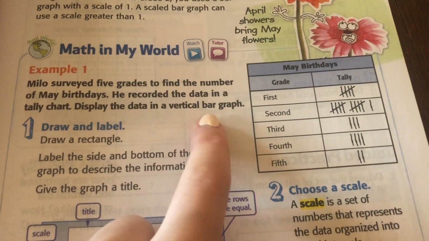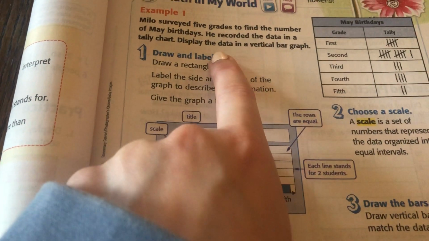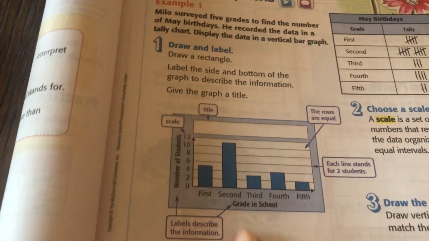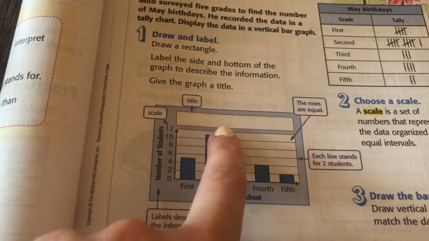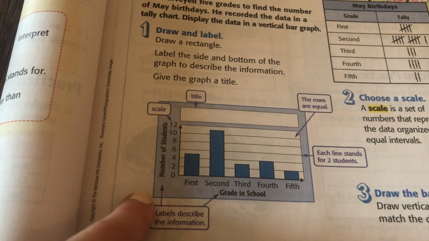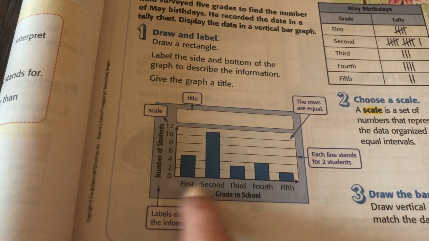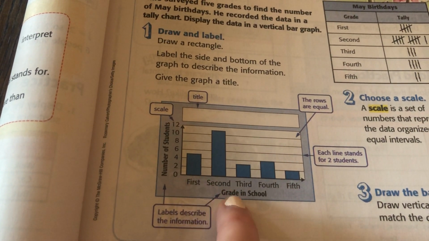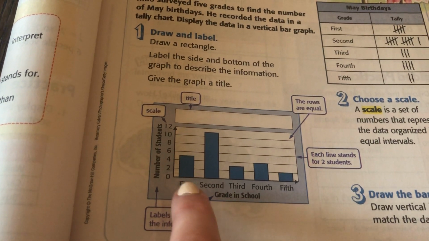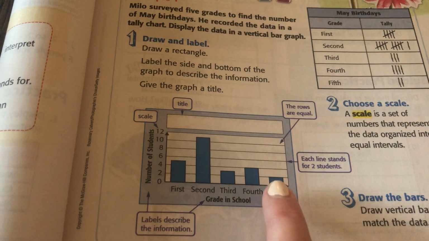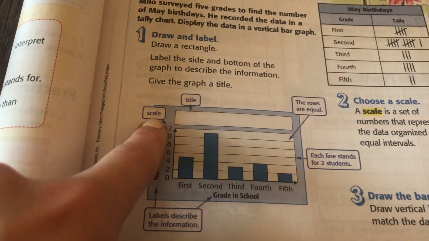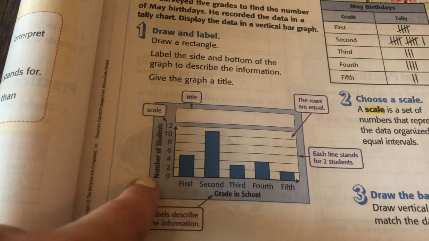And we're going to display the data in a vertical bar graph. So the first thing we're going to do is draw and label the rectangles. They've drawn a rectangle, and we're going to label the sides and the bottom. So the bottom will be your grade in school. So you're going to show where the 1st graders are, the 2nd graders, the 3rd graders, the 4th graders, and the 5th graders. And then the side is going to be the number of students.